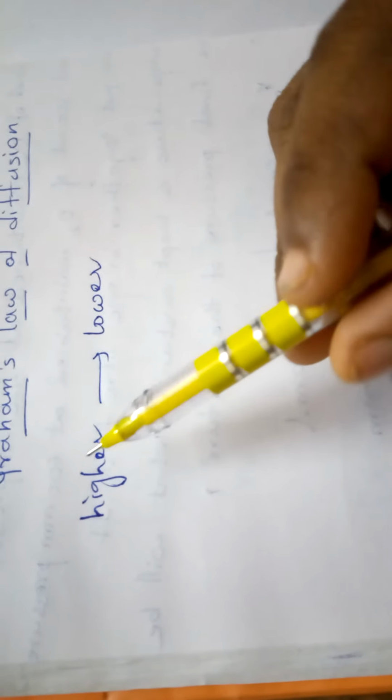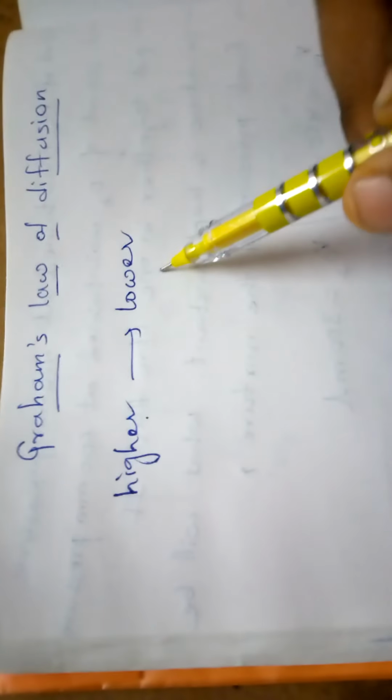Even the jasmine smell, or when you light an agarbatti and keep it at some corner, you can smell the agarbatti smell, yes or no? How is it happening? Because that gas is diffusing. Diffusing means it is moving from higher concentration region to lower concentration region. That is nothing but diffusion.